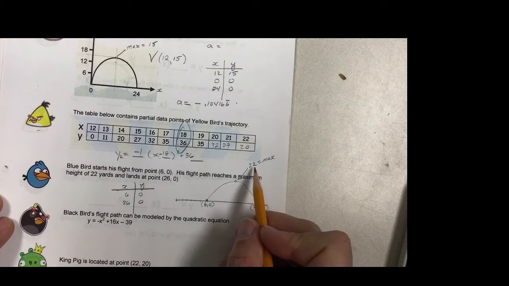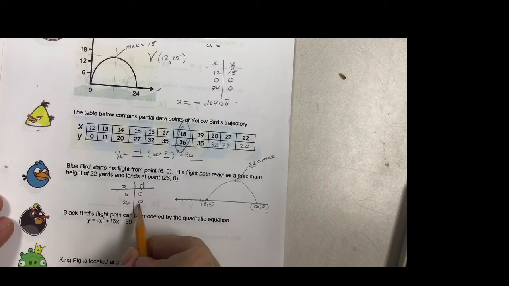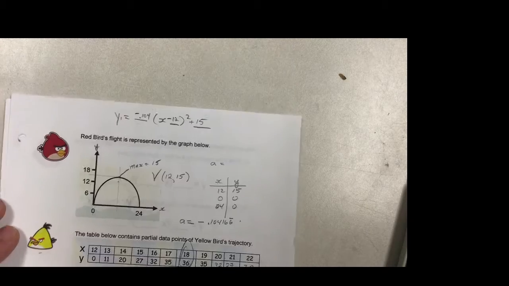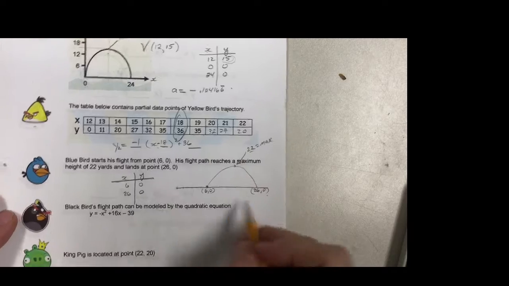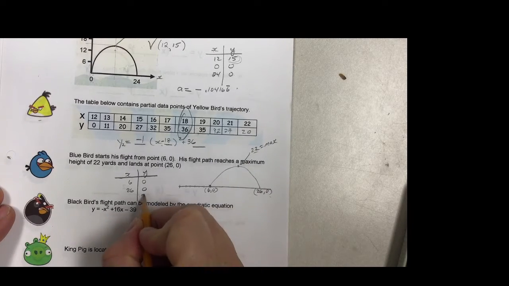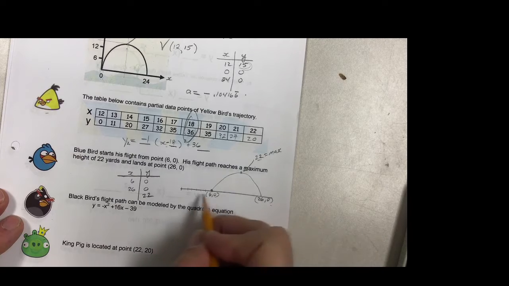Well, we know that one of the numbers here is 22, right? So that will be, how did we do it up here? The maximum is 15. 15 is right there. It's on the y. The maximum is always the y. So it's 22. And how far along the little thing here are we?